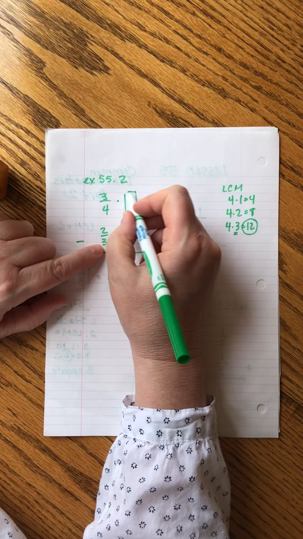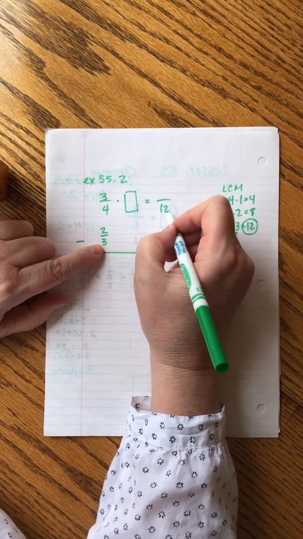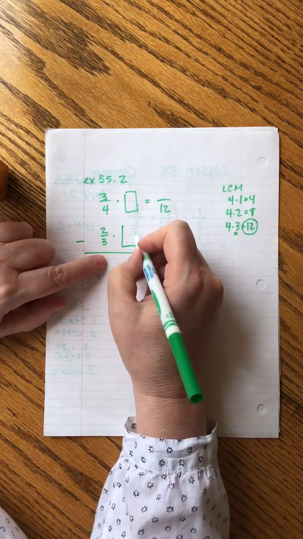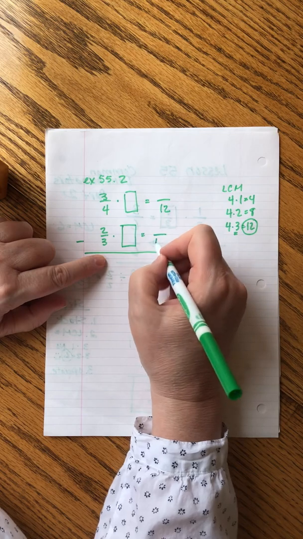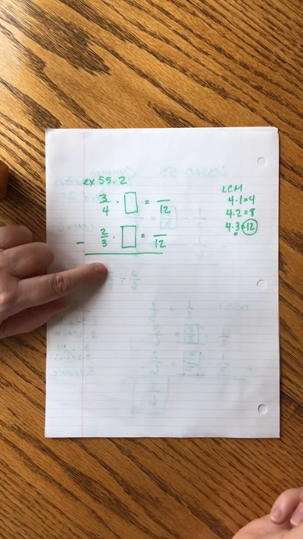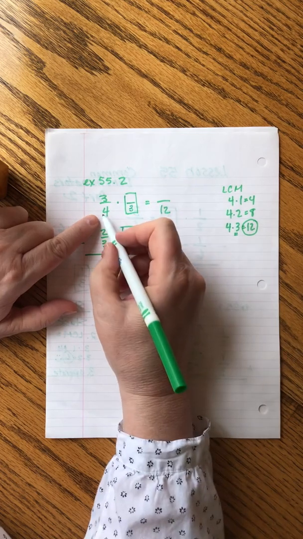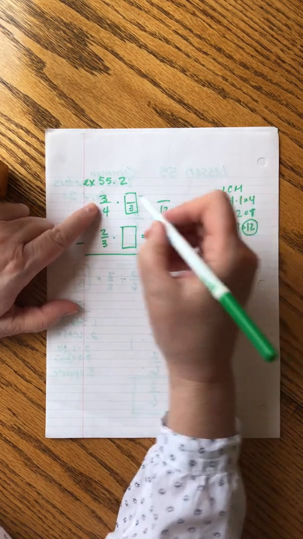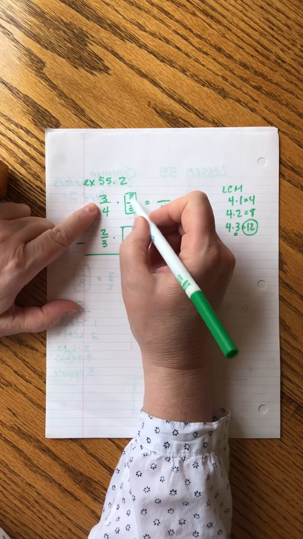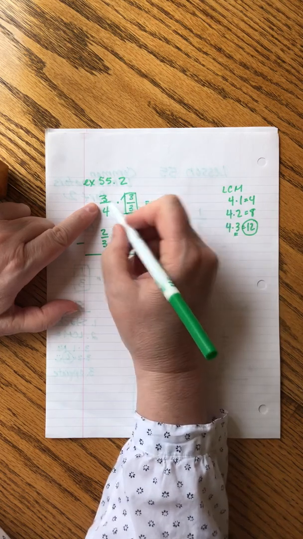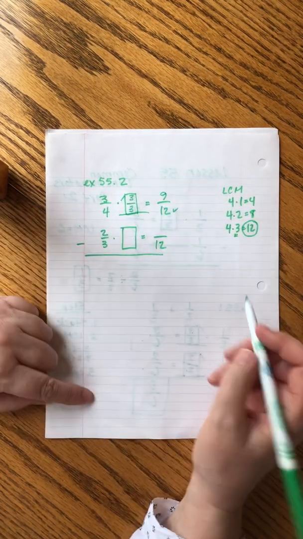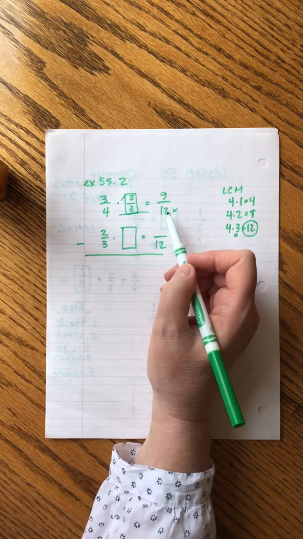We have to multiply both of these by some fraction that's equal to 1, and we want to end up with a 12 on the bottom. 4 times 3 is 12, so this must be a 3. 4 times 3 is 12, check. And then this also has to be a 3 because this has to be equal to 1. 3 times 3 is 9. So 3/4 is equal to 9/12.